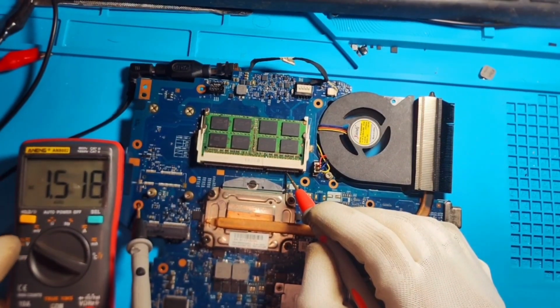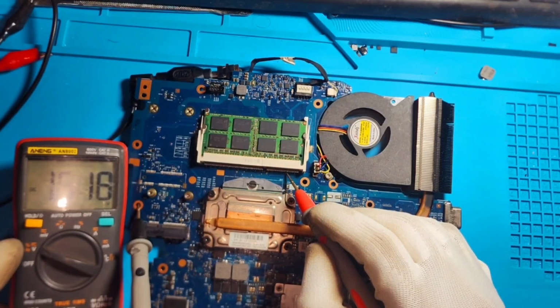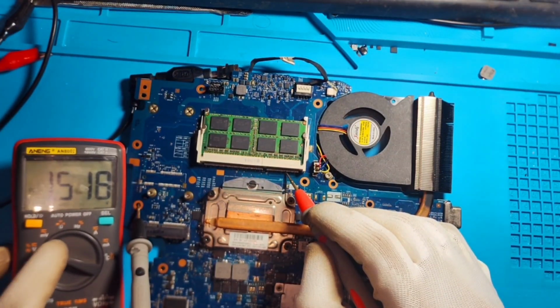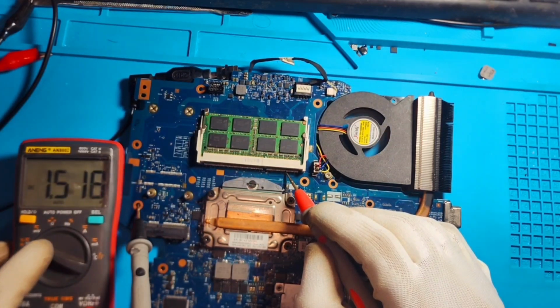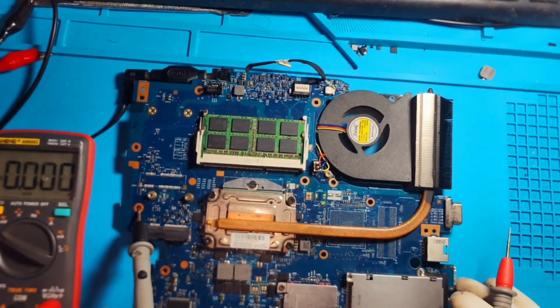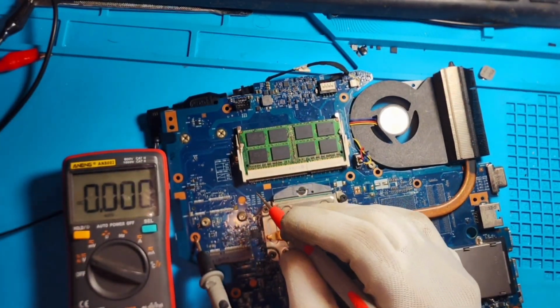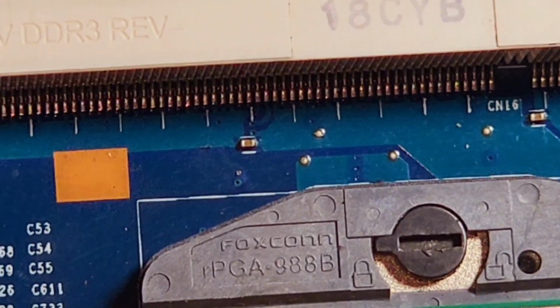So we are getting 1.5 volt. So DRAM reset will always be the RAM supply voltage, so it will be 1.5 volt in the case of DDR3. And also we need to check the system data and system clock line, that is on pin number 200 and 202.